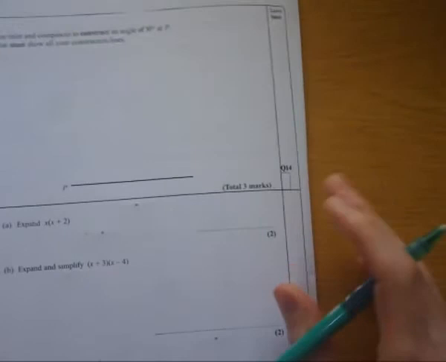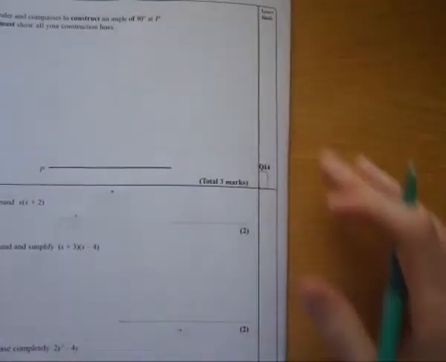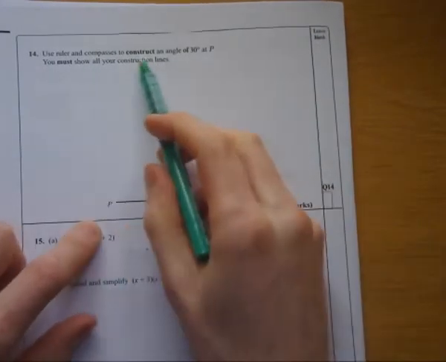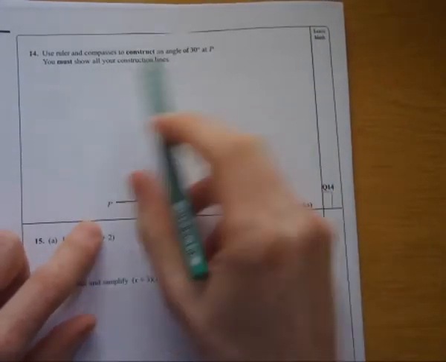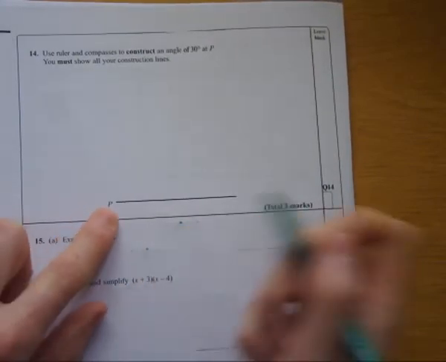Okay. Right. I'm going to really struggle to do this because I have left my compass in school. Basically, use your ruler to construct an angle of 30 degrees at P. You must show all your construction lines. Well, I haven't got a compass, but I'll show you what I would do.